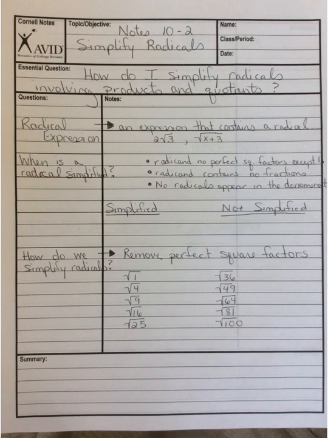We're going to go ahead and look at notes 10.2, which is simplify radicals. And while we're looking at this, first of all, I want to remind you to get everything written down. Pause, rewind if you need to.